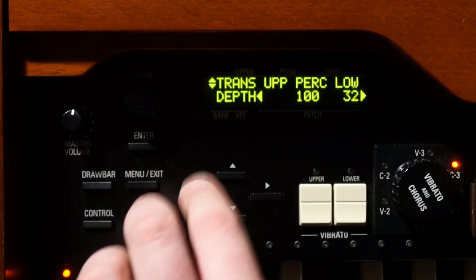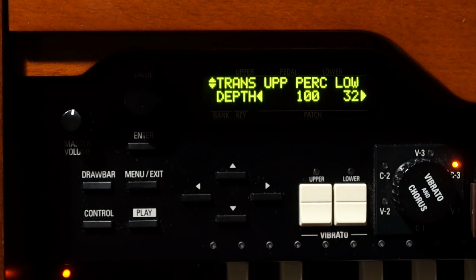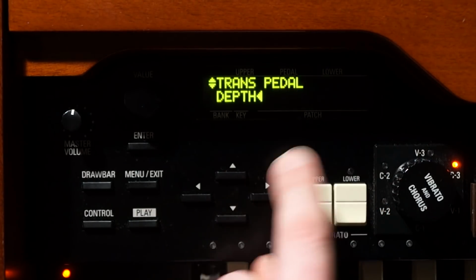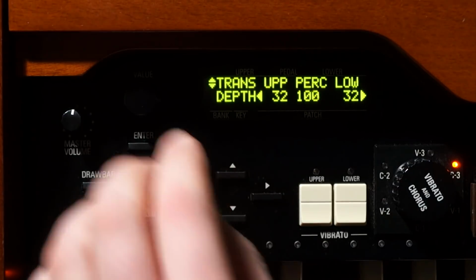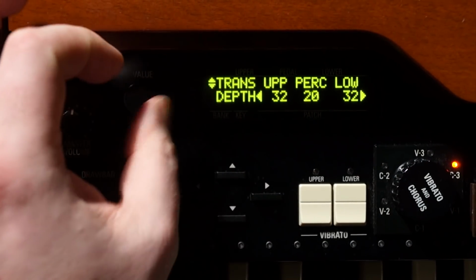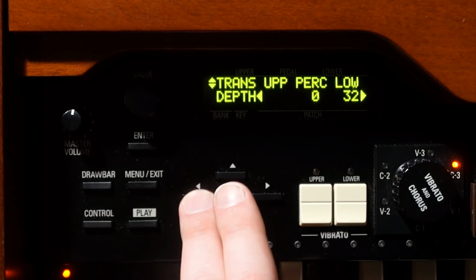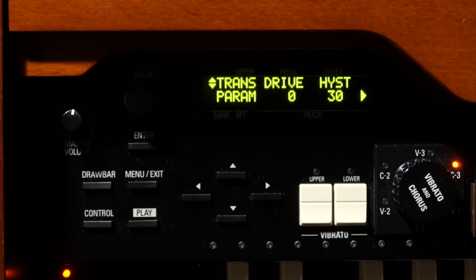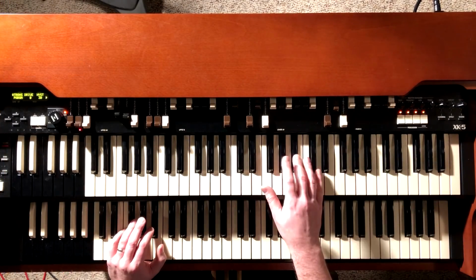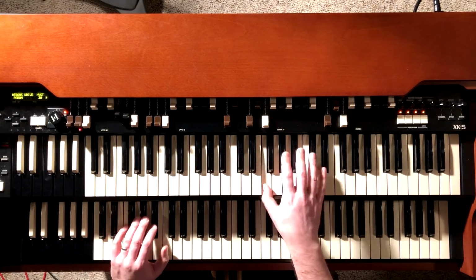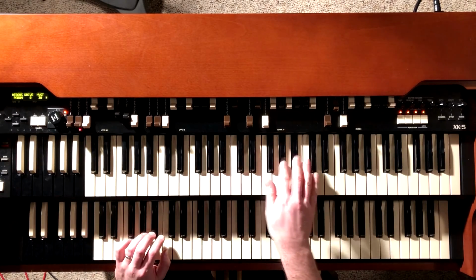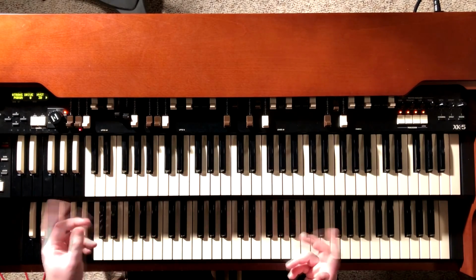If we go over to the right, we can change how much the matching transformer is affecting the upper manual, the lower manual, the percussion itself, and the pedals, all separately. So I'm going to turn the percussion down all the way. I'm going to turn the drive down all the way as well, just to make sure. And we're going to listen to the percussion without any of this effect on. Turn our Leslie to stop. It doesn't sound bad, but it's just sitting there.